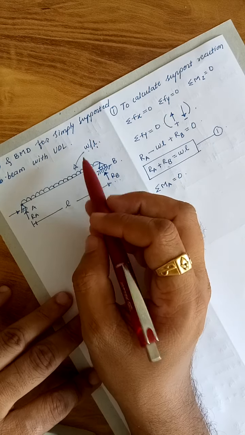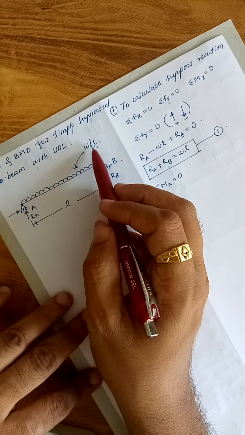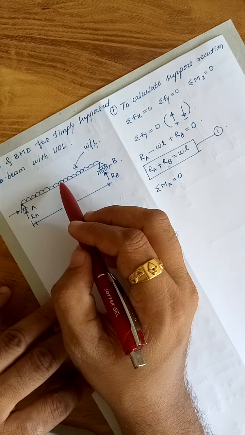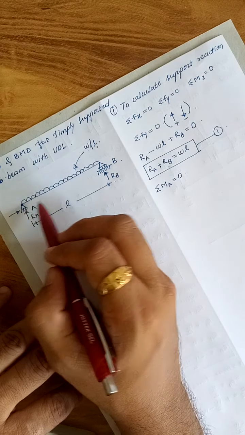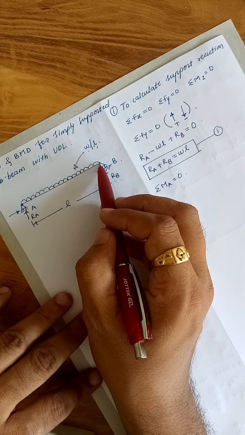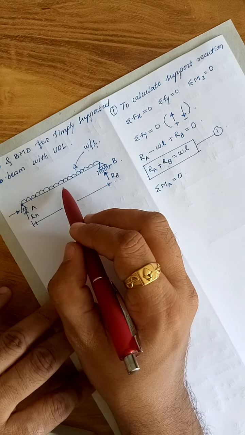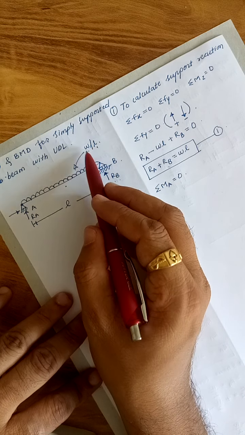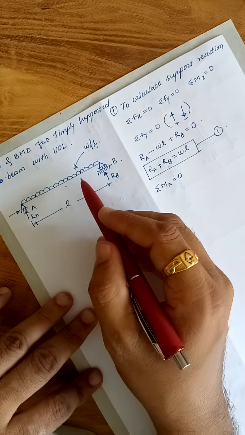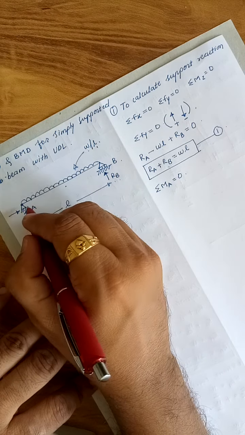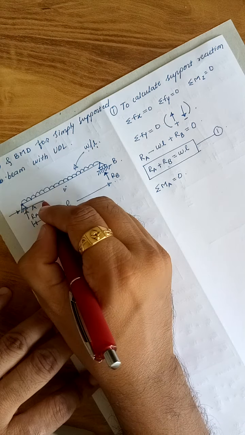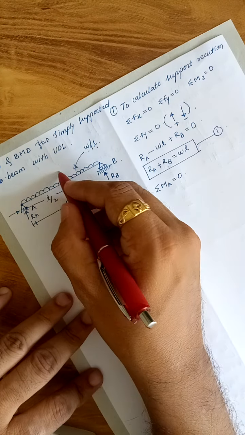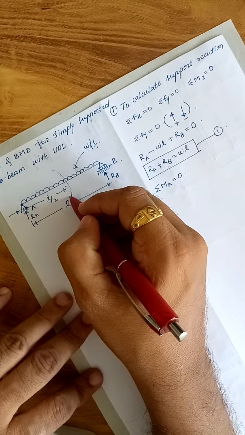Okay, so one of the important points is that this UDL will act at the center of the span on which it is acting, so it is acting over the whole length of this beam. So its point of application will be at the center. The total load acting is W multiplied by L, that is WL, and that will act at the center of the beam, that is L by 2. And it will rotate the beam in a clockwise direction.